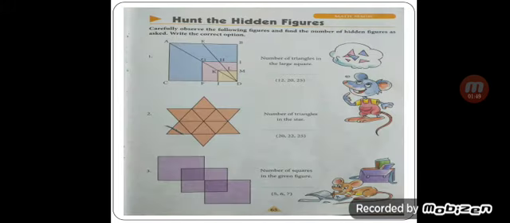Hunt the hidden figures. You have to count and then write how many there are, and the 3 options are already given. See the first one. Name the number of triangles in a large square. In the large square, how many triangles are there? There are 12 triangles in it. If you go for counting, you will find it out. Next, in the next figure, the number of triangles in the star. There are 20 triangles in the star shape.